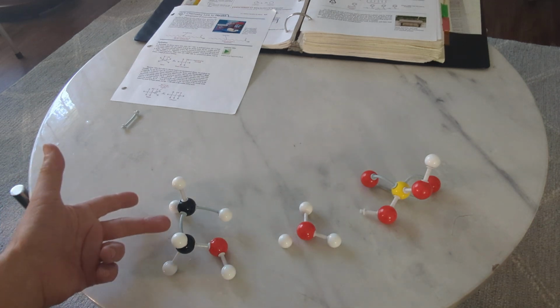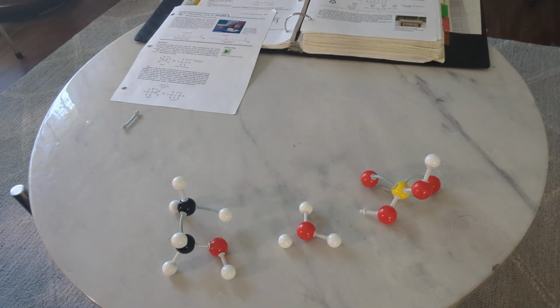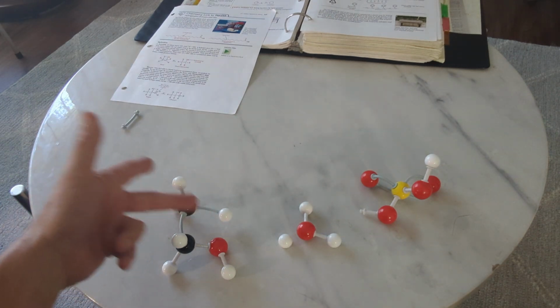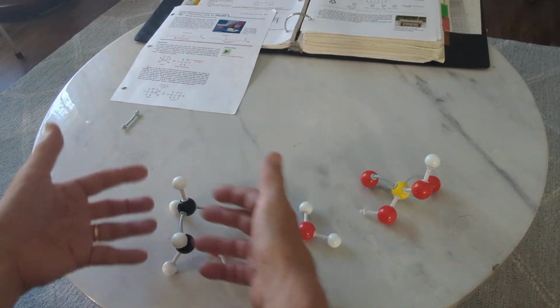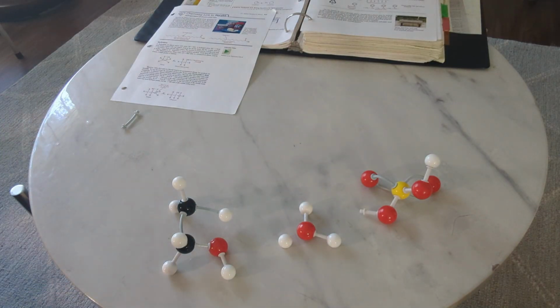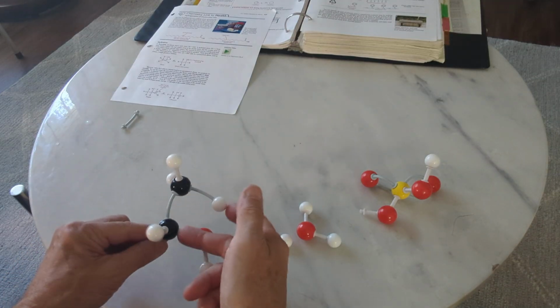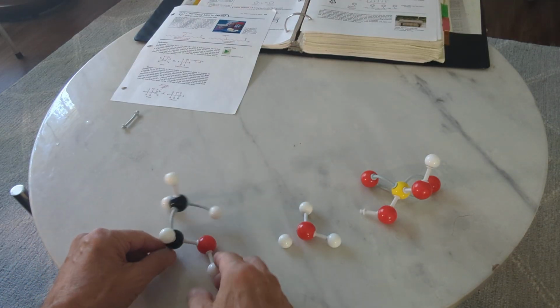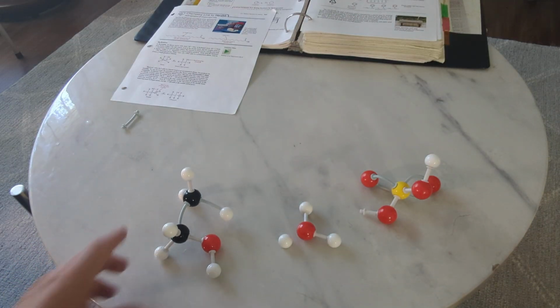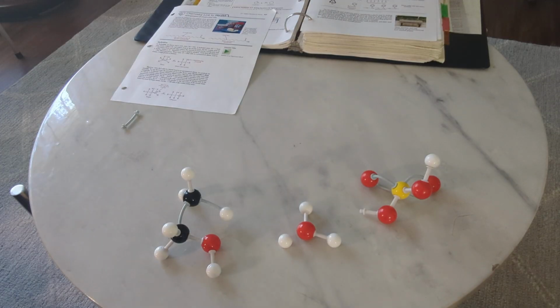And I won't bother to change the bond lengths on these, okay? Because as this molecule finally stabilizes, those bond lengths will adjust. The original bond lengths in the kit are not necessarily accurate anyway, okay? So there is the step-by-step mechanism for hydration of ethene to form ethanol, okay? Thanks.